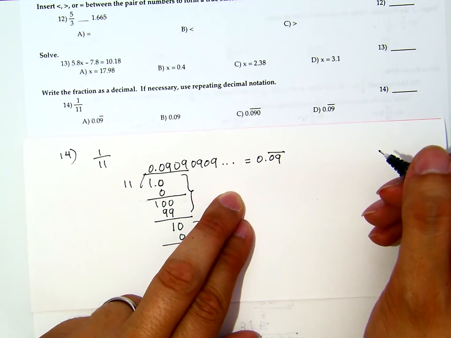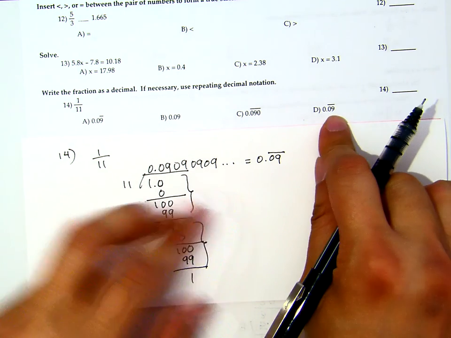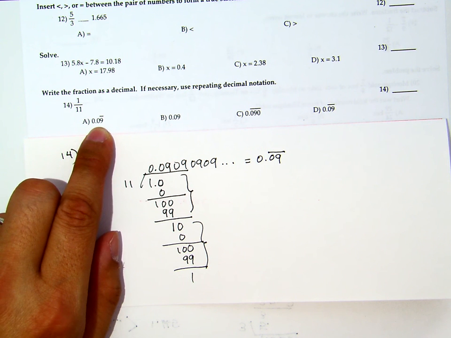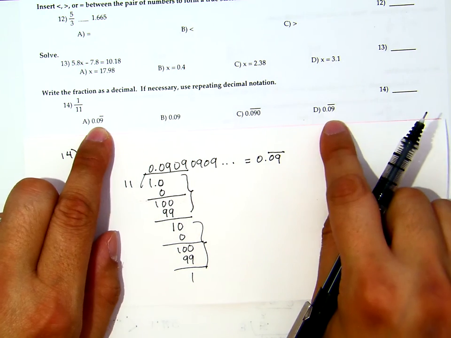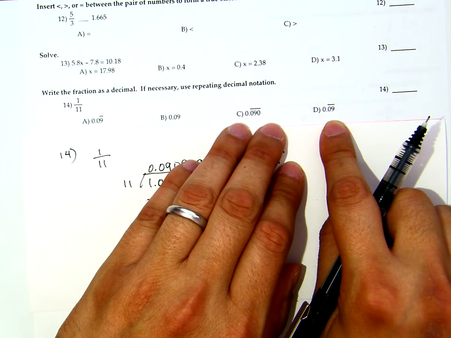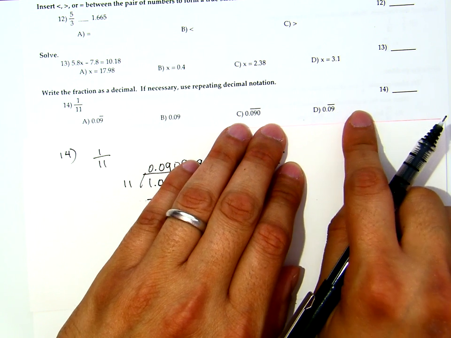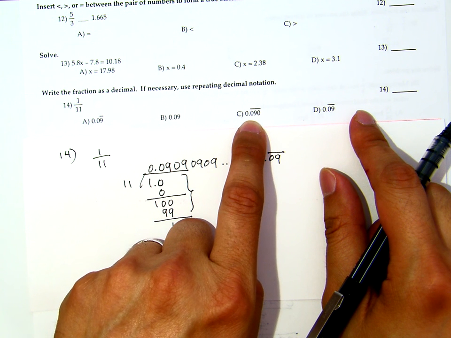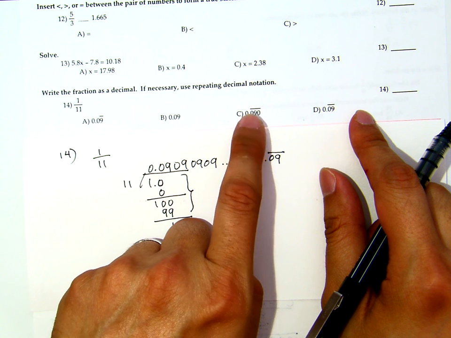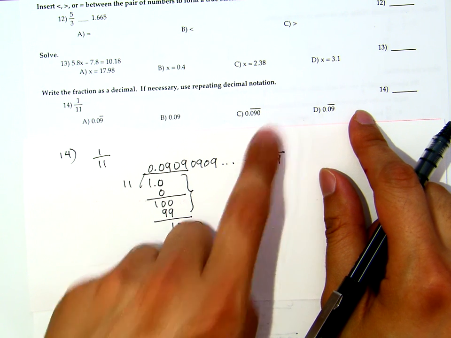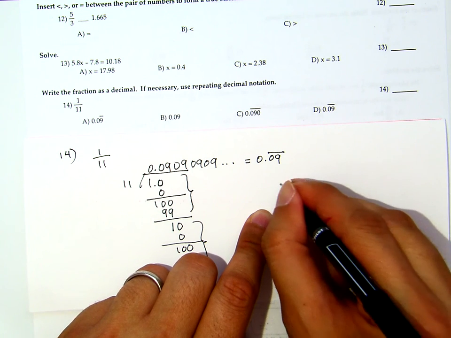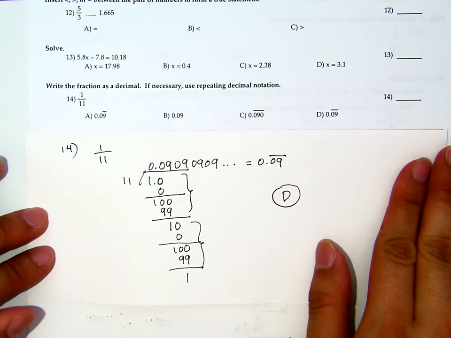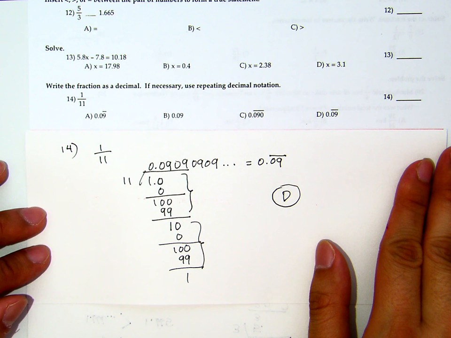If you see the options, you will find that the one that matches our answer is this one. The difference between this and that, take a look. Here, the bar is actually on top of 9 only, which means you are repeating the 9. The bar here covers 0, 9, which means you are repeating 0, 9, 0, 9, 0, 9. Compared to this one, the bar covers 0, 9, 0, which means you are repeating 0, 9, 0, 0, 9, 0, 0, 9, 0. Okay? Now, from here we see that the answer is D. Now, this is from Spring 2010 Math 112 Department Final, numbers 11, 12, 13, and 14.